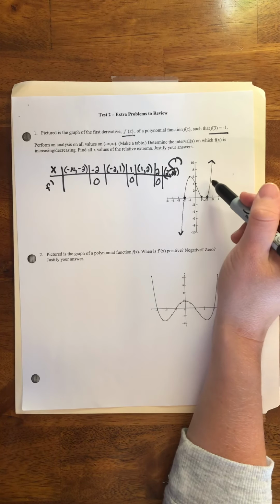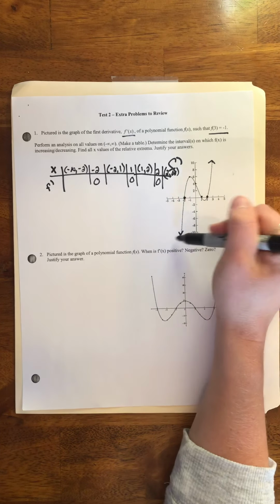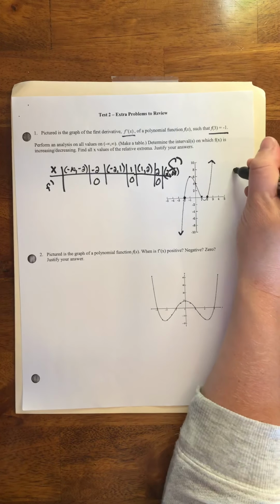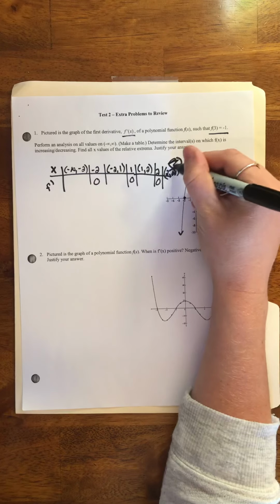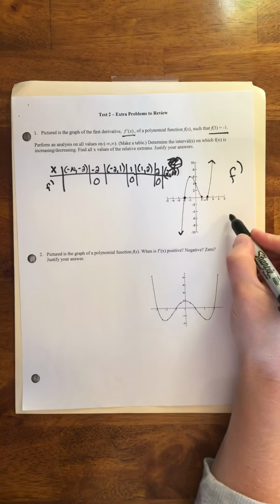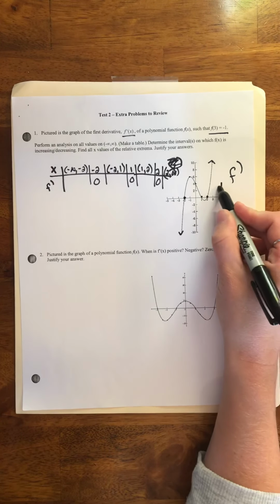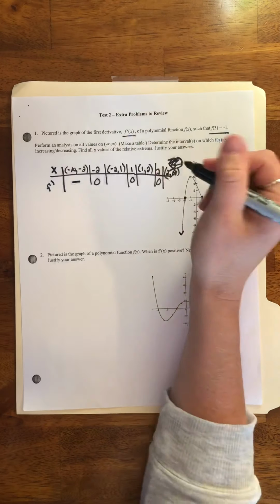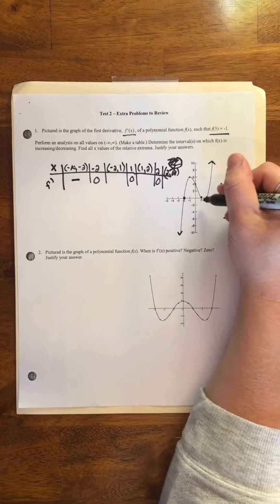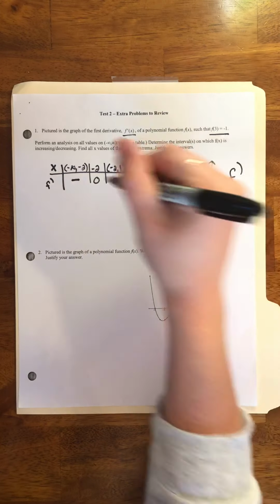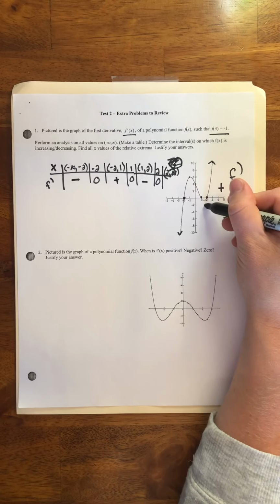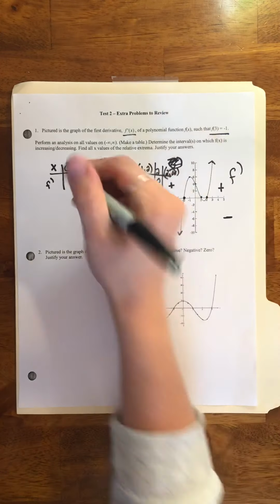Then I see, is the derivative positive or negative? So if I'm looking from -infinity to -2, in this range, I can see all of these values down here for f prime are negative because they're below the x-axis. Above the x-axis is positive. So -2 to 1 is positive, 1 to 2 is negative because it's below the x-axis again, and then positive.